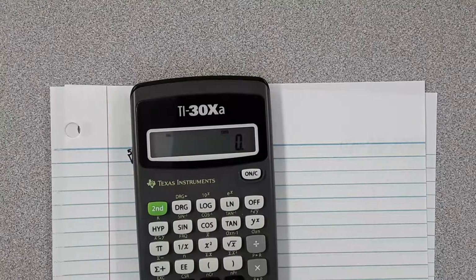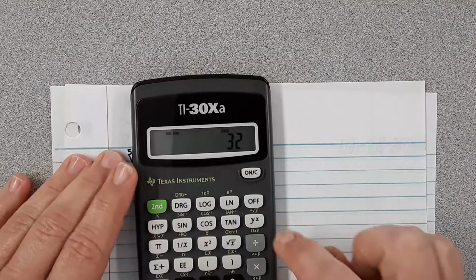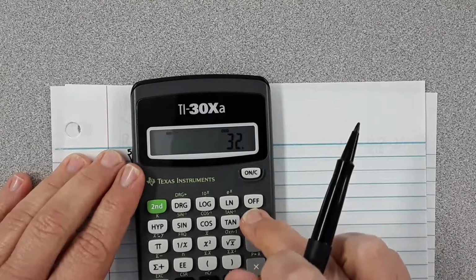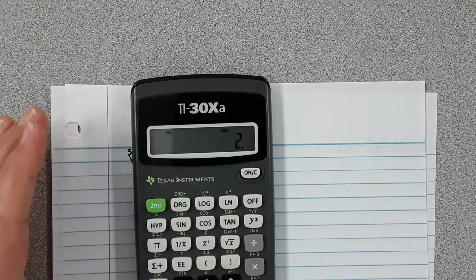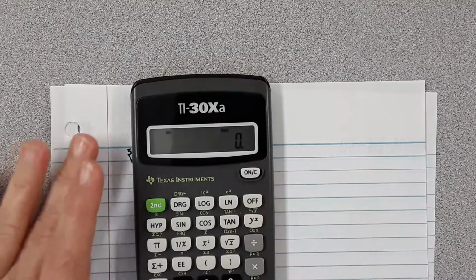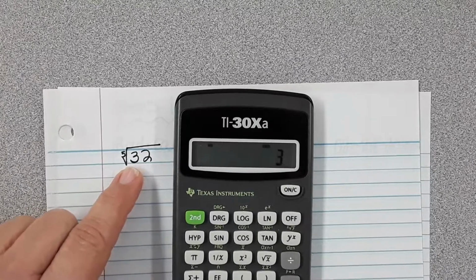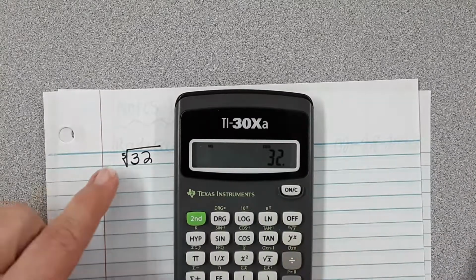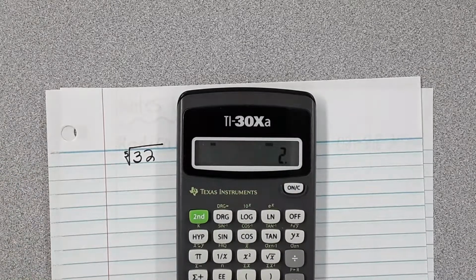So if you have a TI-30XA, you're gonna put the 32 in first, then you're gonna hit second, and the key right above the division sign, which says y to the x, and then you're gonna type in the 5, and then you hit equals. Okay? So you type the number that's underneath the radical, which was 32, then second, then the y to the x power, and then the number that's in the check mark, which is 5, and then you hit equals.